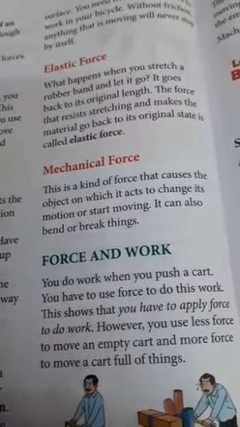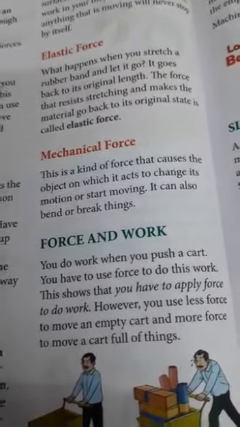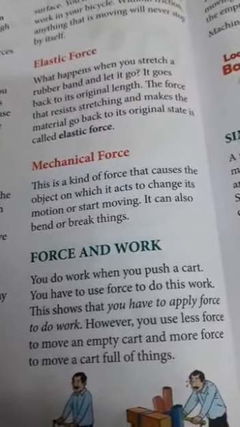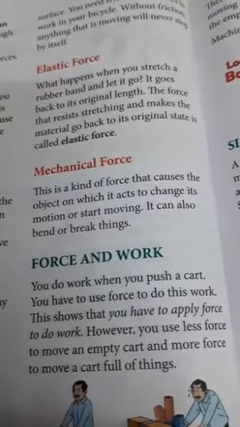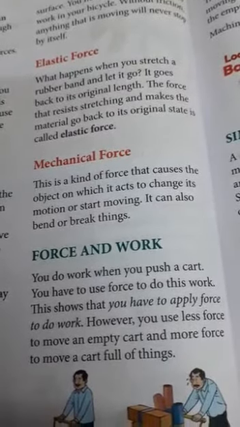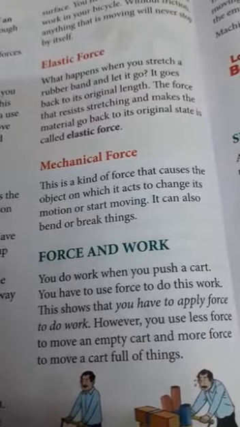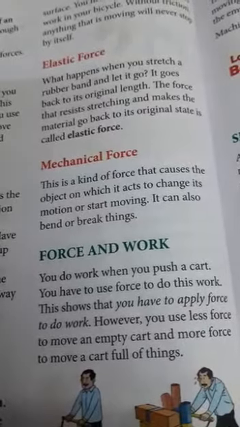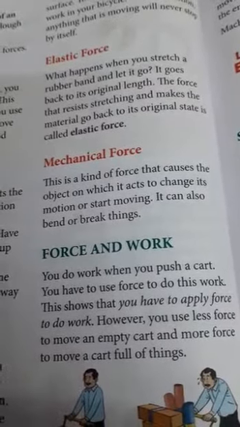Next is elastic force. By the name itself you can understand what elastic is. What happens when you stretch a rubber band and let it go? The rubber band comes back to its original length. The force that resists stretching and makes the material go back to its original state is called elastic force. And the last one is mechanical force.